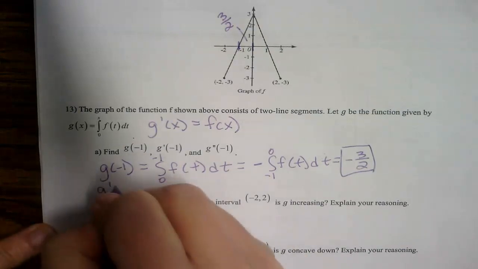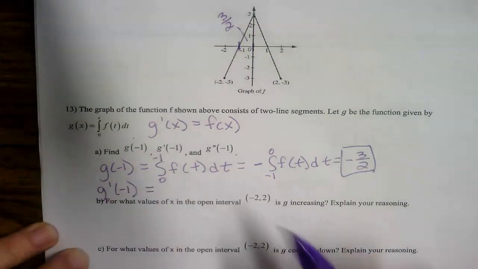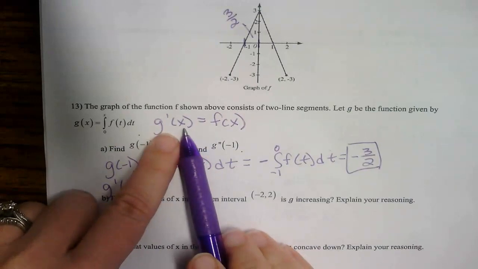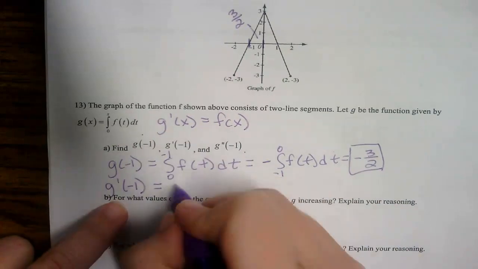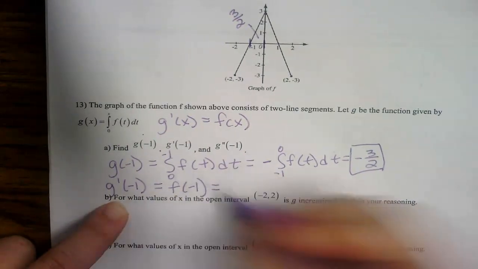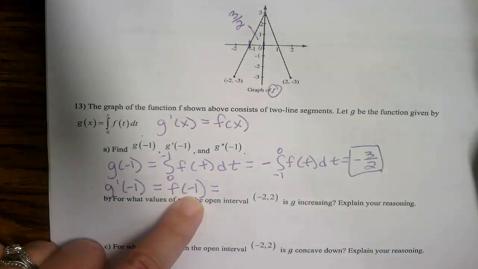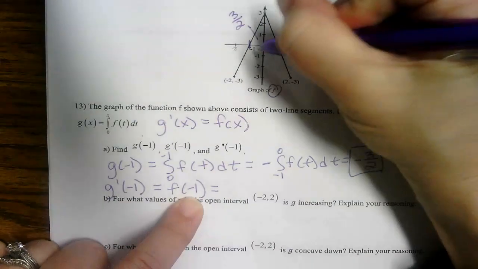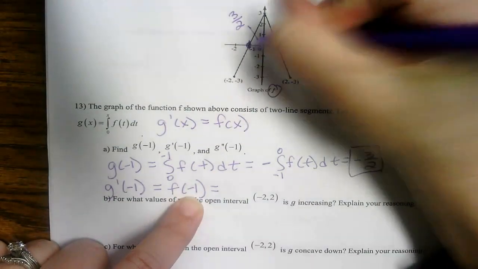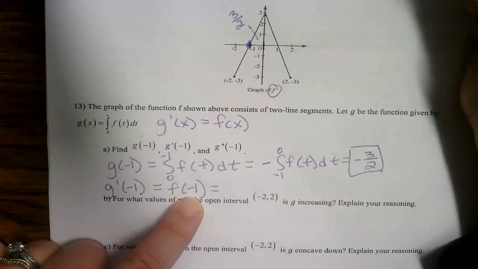Okay, g prime of -1, I'm going to think g prime is the same as finding f of -1. So all I have to do, because I'm looking at the F graph here, is to find -1. And what is the value at -1? Well, it's just 0.